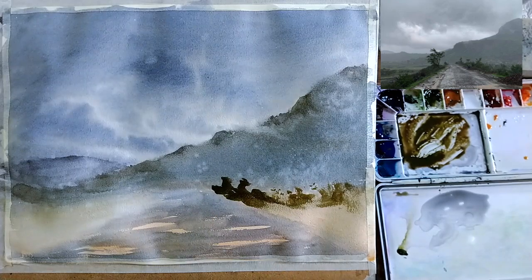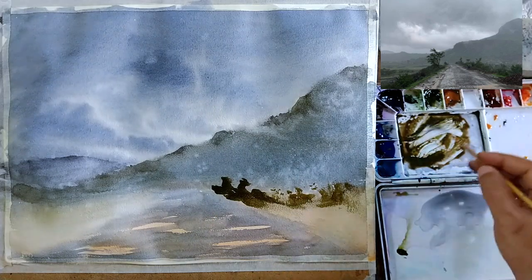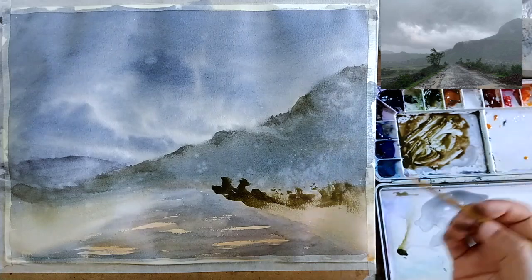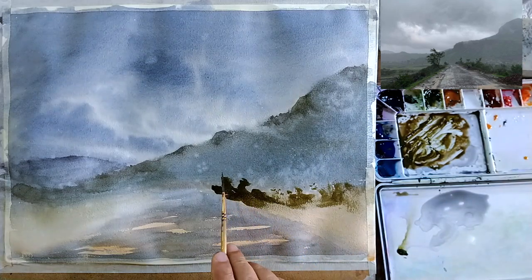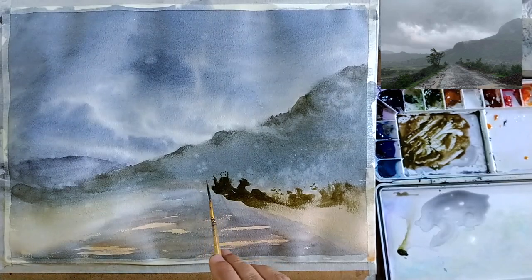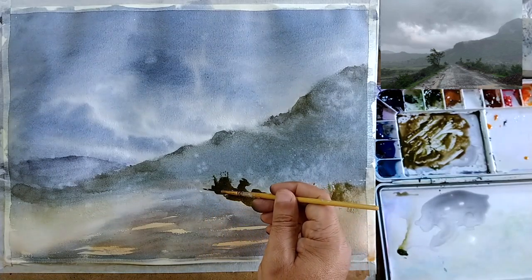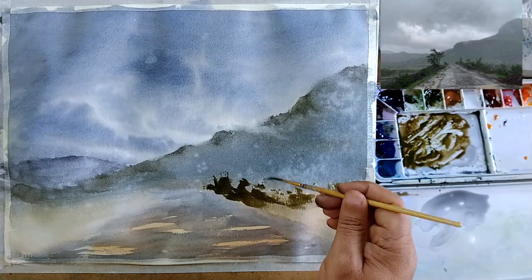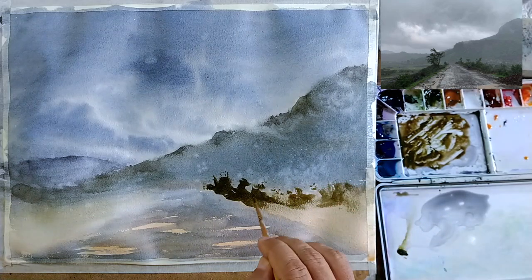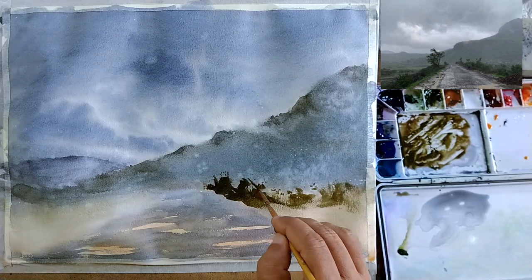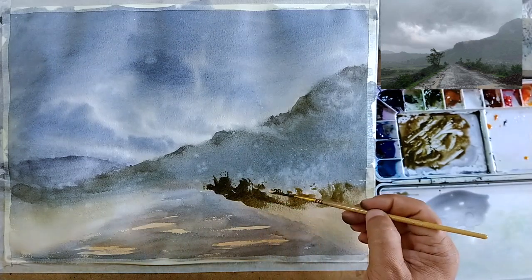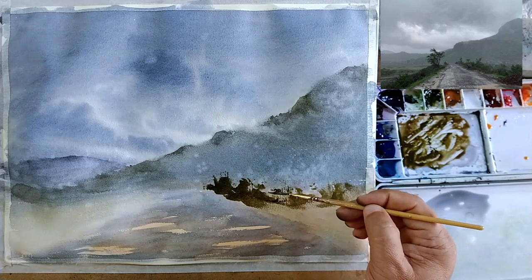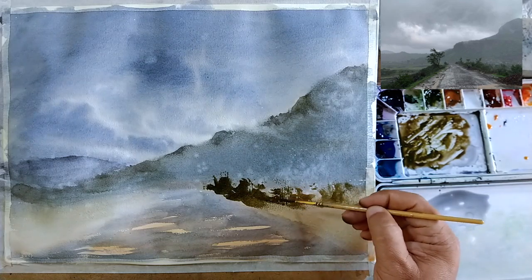Okay, so you want to avoid precise stuff, so I'm taking a little bit of this brush also, so that some of the edges I can define with this. See this, if you use the belly of the brush and manage it, you get some different kind of textures.